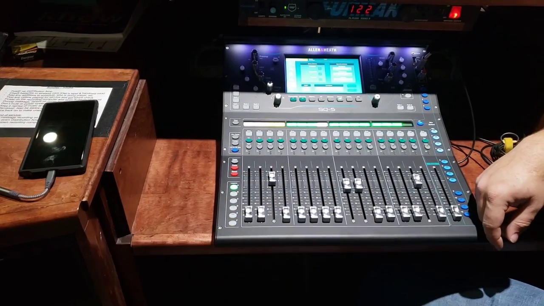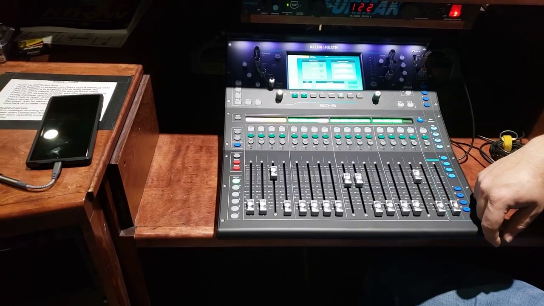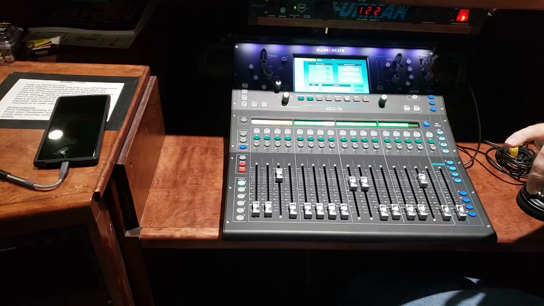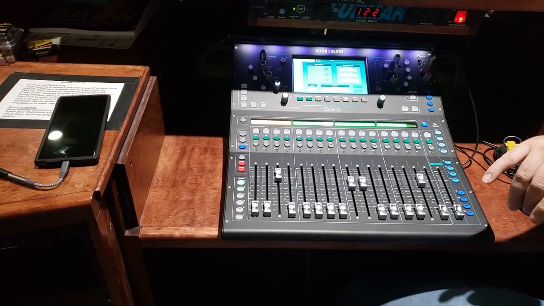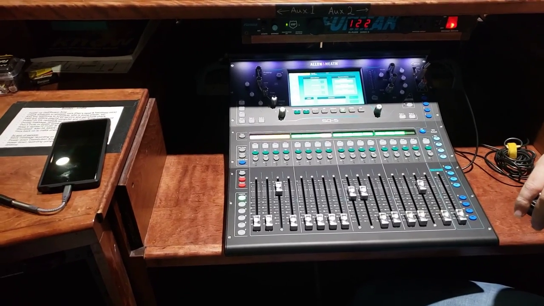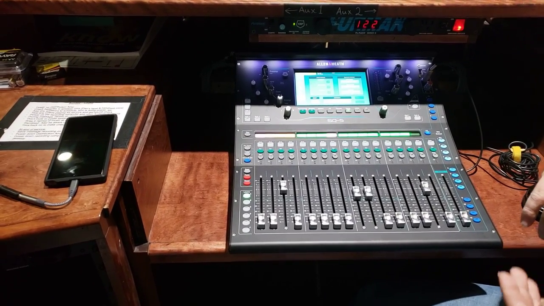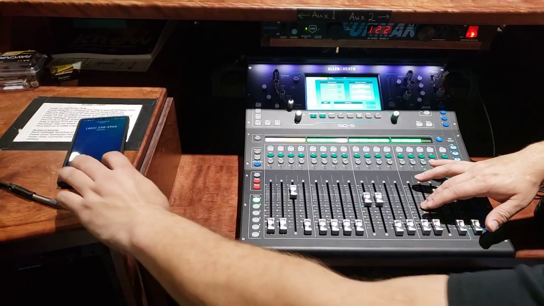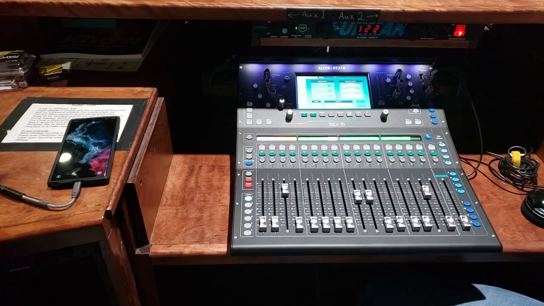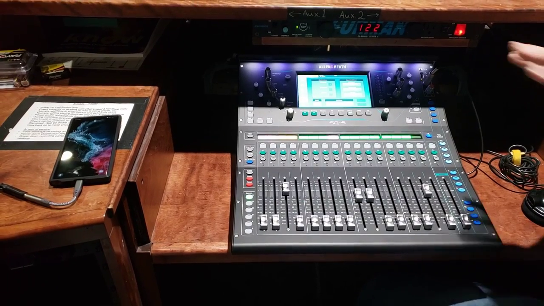They also have an app, and this might be useful, called SQ1 Mix. So what SQ1 Mix is, you open that app, you connect to the board. You then select an aux, so you're not going to mix to the mains at all.